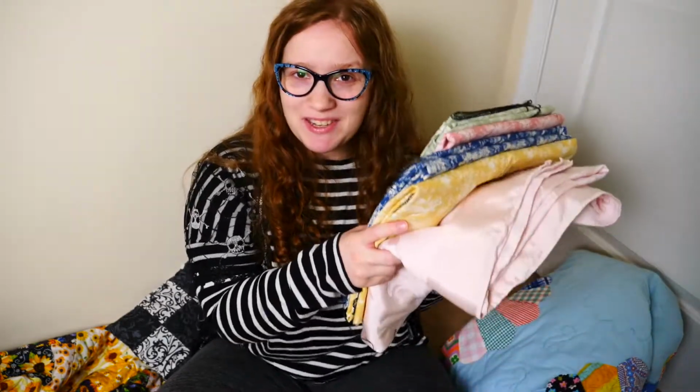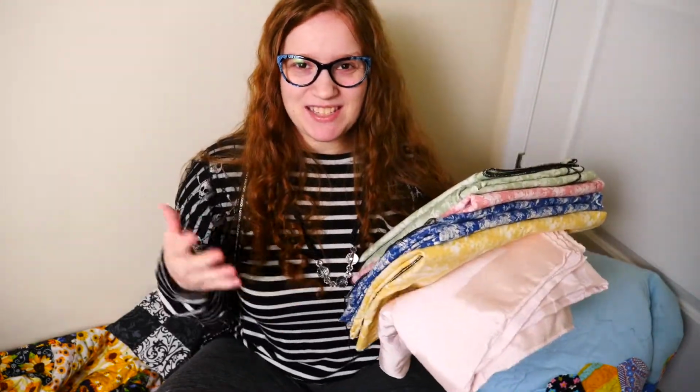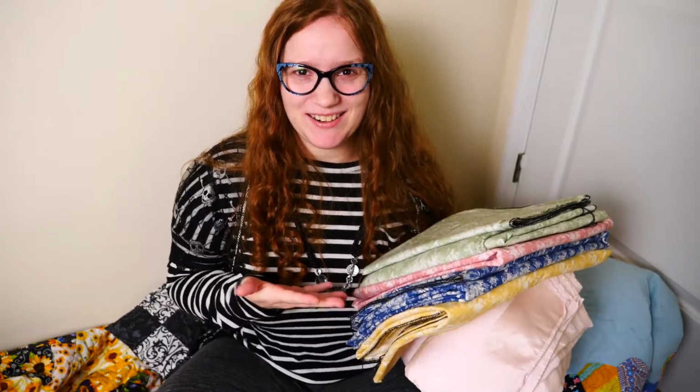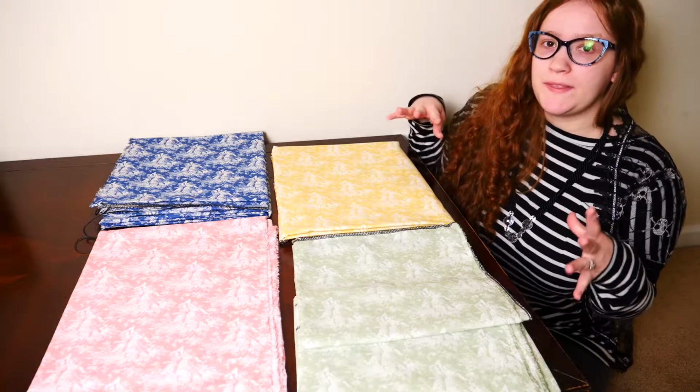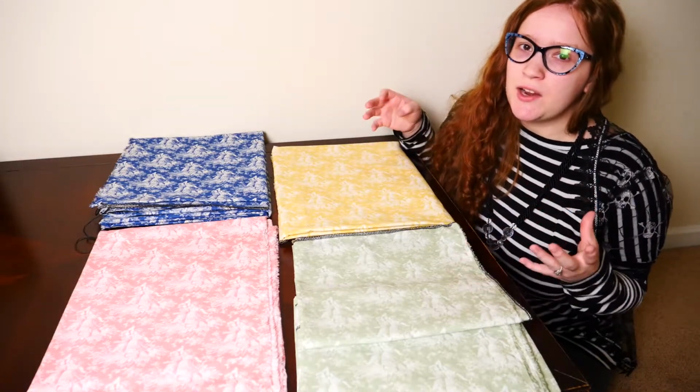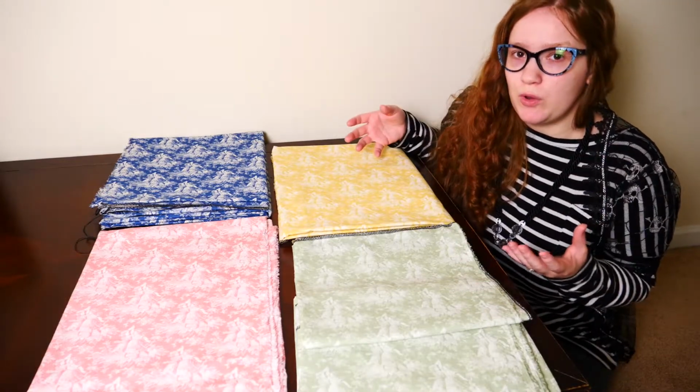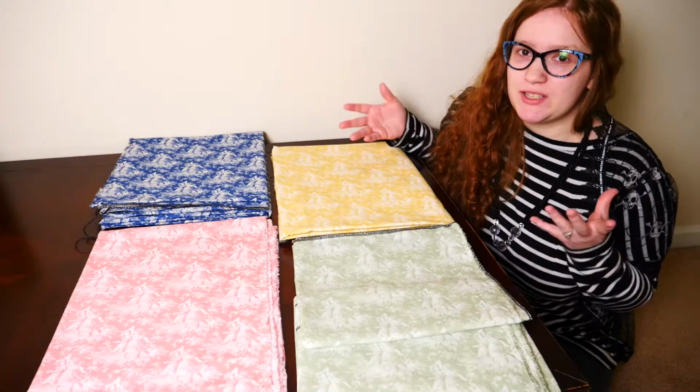There are two main ways to draft patterns for your quilts, but let's start with the method where you use fabric you already have, because I have a ton of quilting fabric right here already. I have 4 different colors of fabric, all with the same print. So I know I need to design a simple quilt block to help these prints shine.